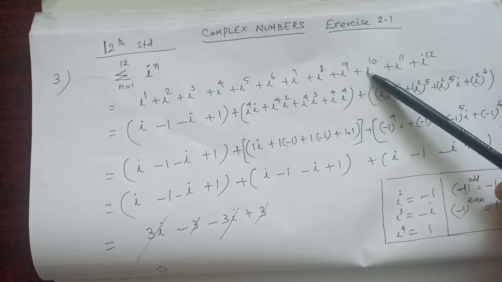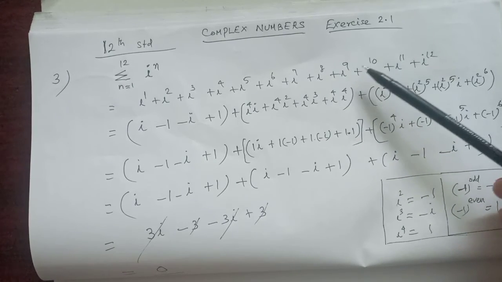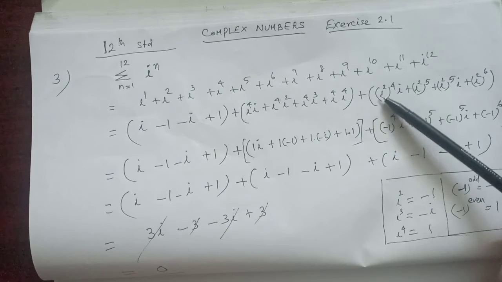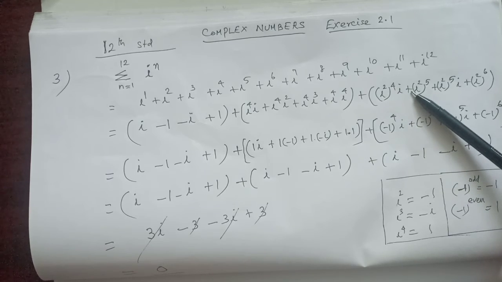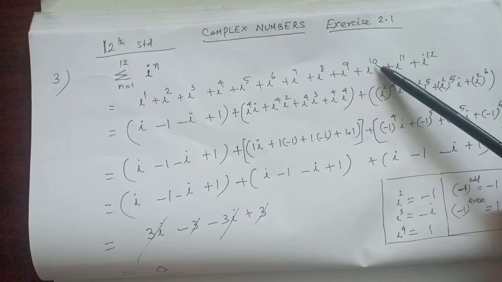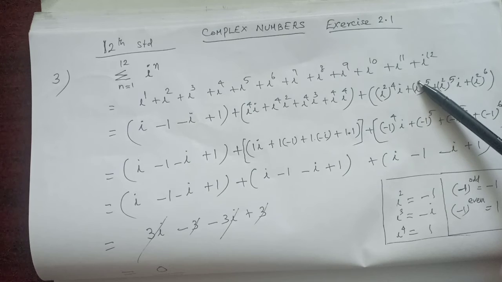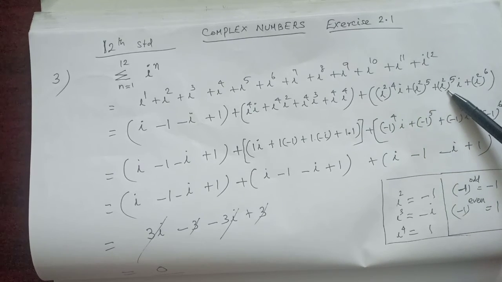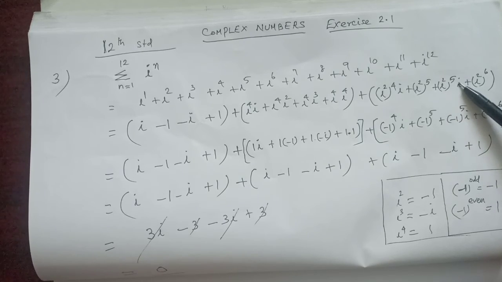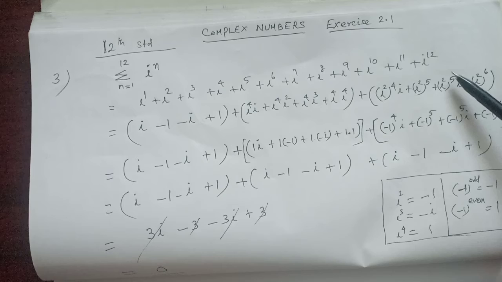Next i power 9, i square into 4 is 8 plus 1 is 9; i to the power 10, 2 into 5; i power 11, i square into 5 is 10 plus 1 is 11; i to the power 12 is i square whole power 6.